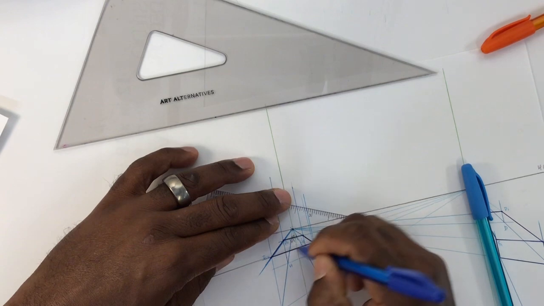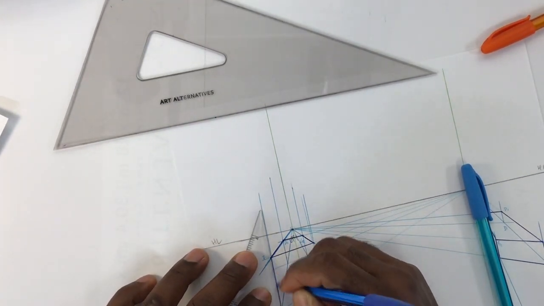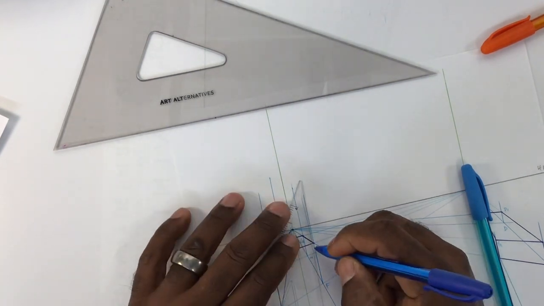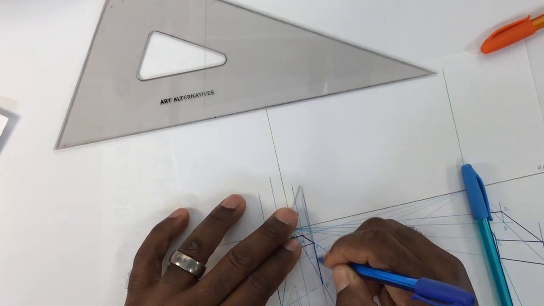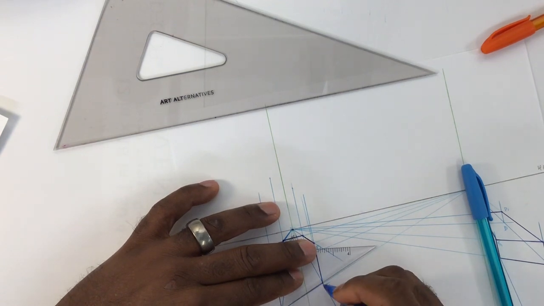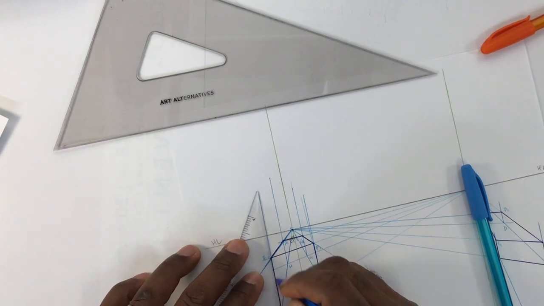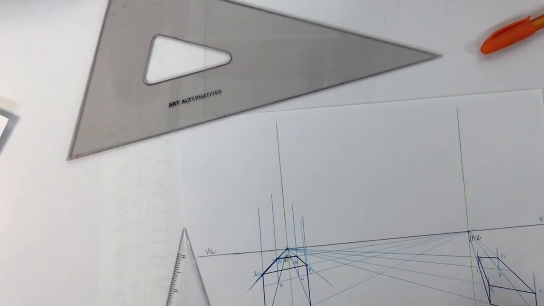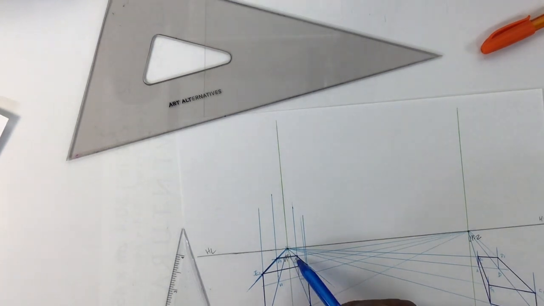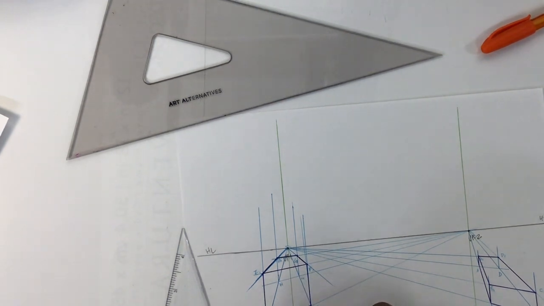All right, so there's that second box. Okay, so you have one box that's way out, completely distorted. You have one box that's partially in and partially out.